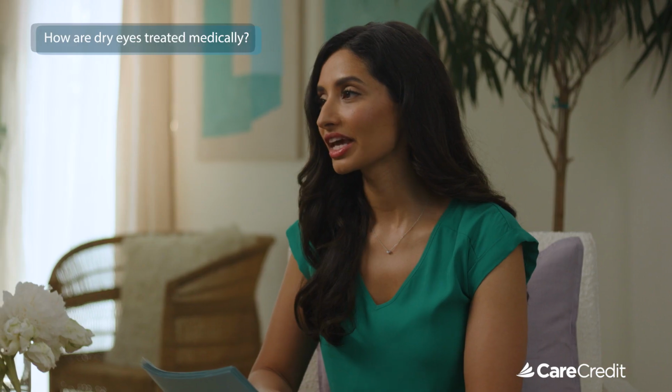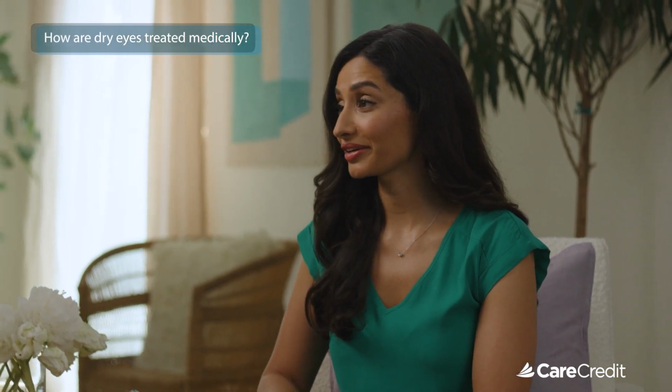You can do other things like lubricating drops. You can have a sleep mask. If your eyes are dry overnight, then you can put a sleep mask on to keep moisture in your eyes and turn any kind of air conditioner or heating away from your eyes so it's not blowing right on your face. And how would you treat dry eyes medically?